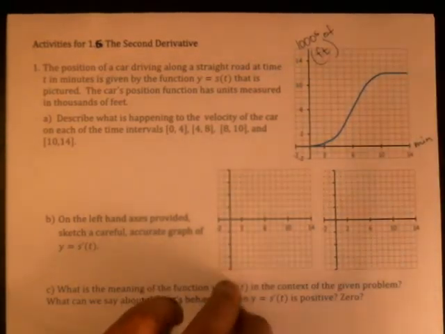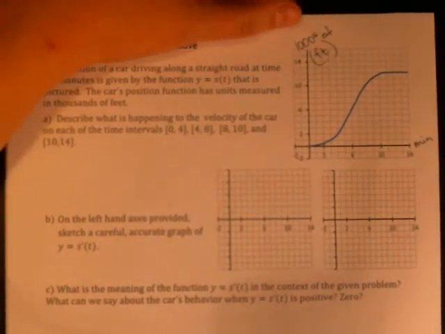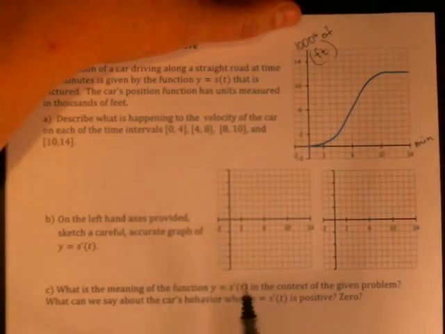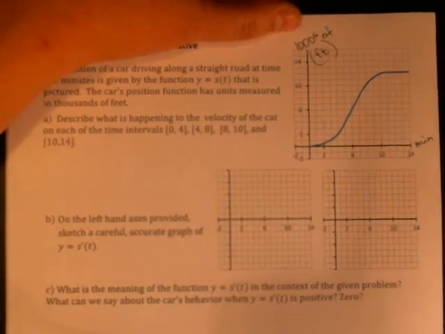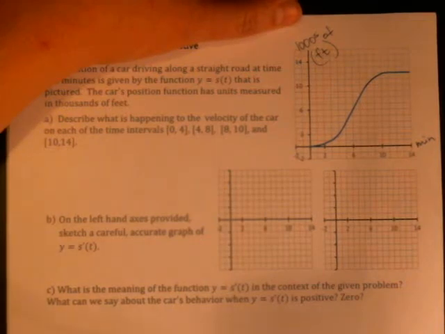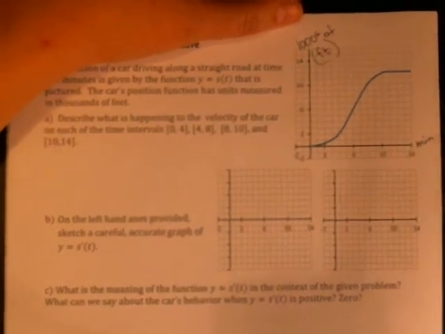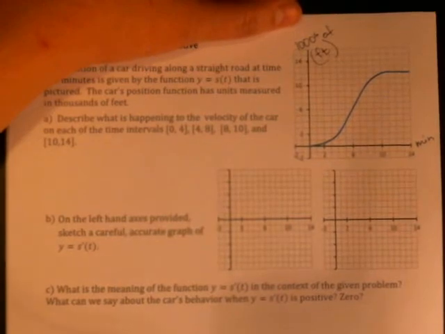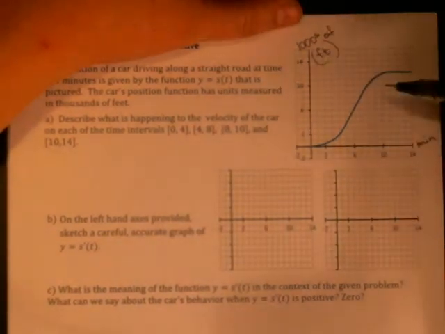So if you want to walk through and think about what's going on in this situation and work on drawing a velocity function, and then work on drawing another function based on that, and then check back in, I'll walk through that as well. Okay, so first we're just supposed to talk about what's happening to the velocity of the car. And velocity, I think this has come up, velocity is speed, right? But it has a direction associated with it. So velocity can be positive or negative.